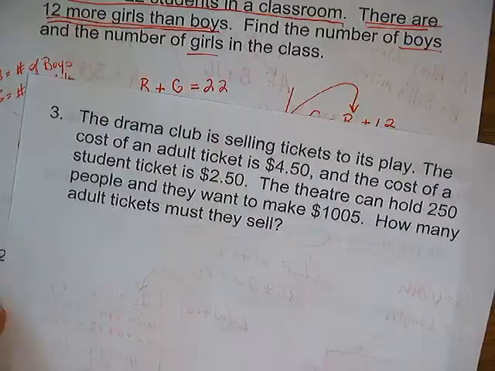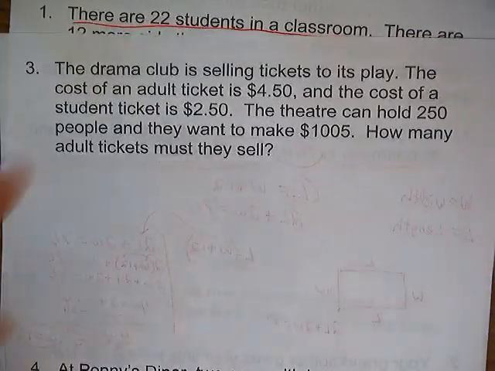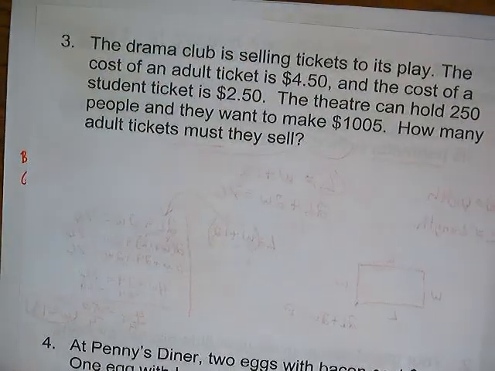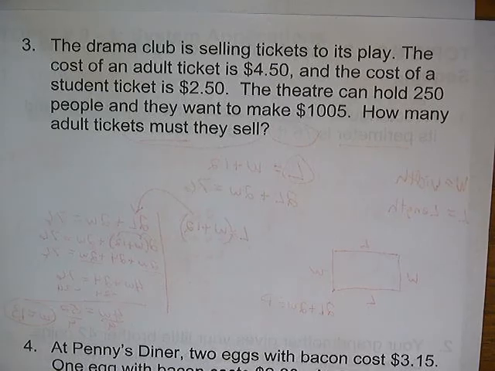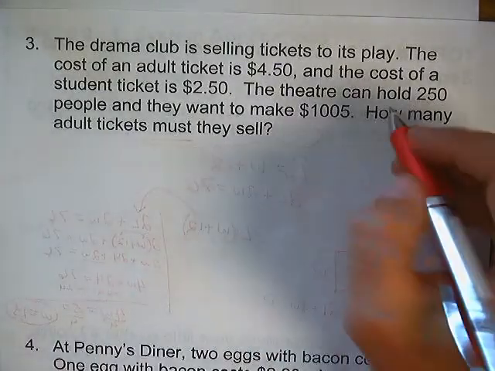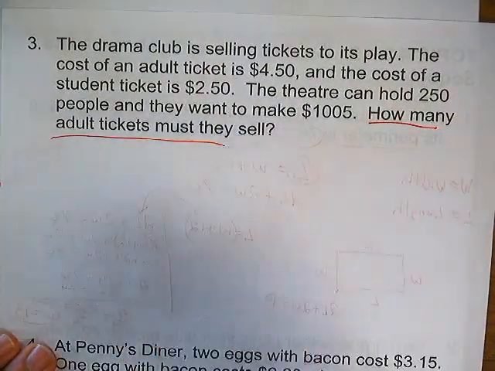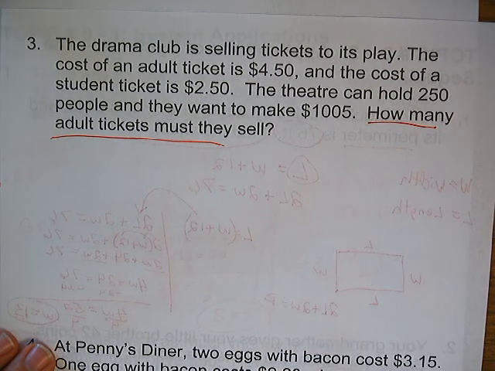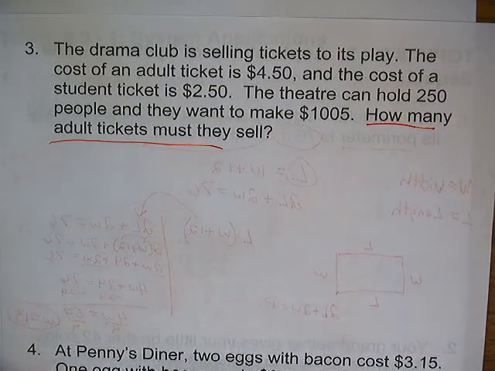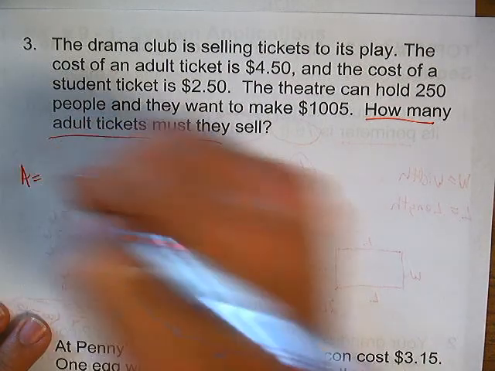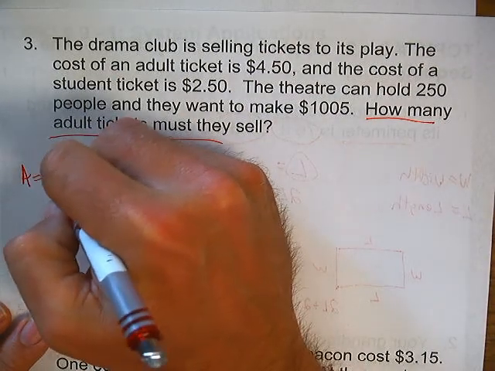Number 3. This one's very similar to the last one. The drama club is selling tickets to its play. Now, at the end, like I said, start at the last sentence. How many adult tickets must I sell? That's one of the unknowns. So I'm going to use A for number of adult tickets.